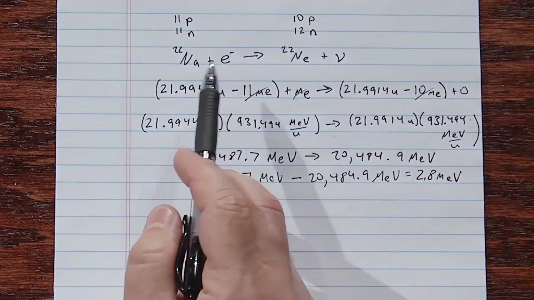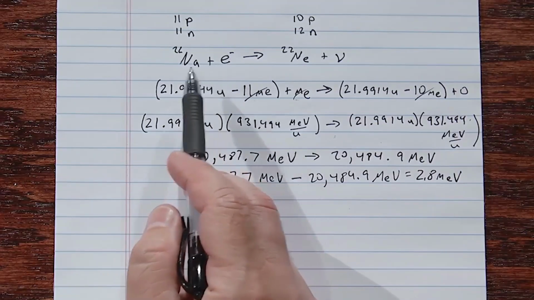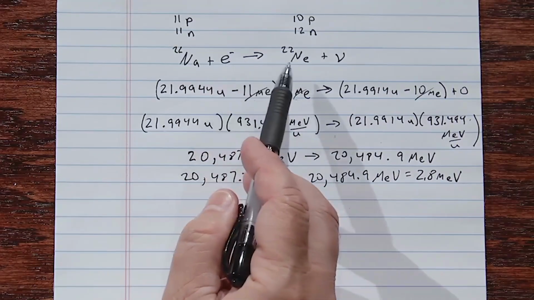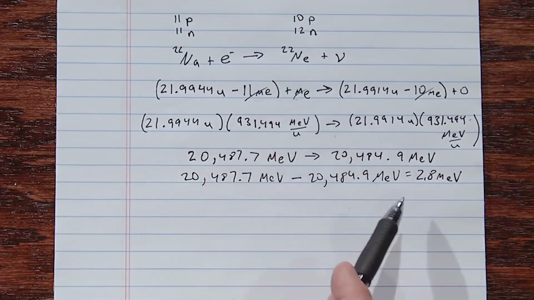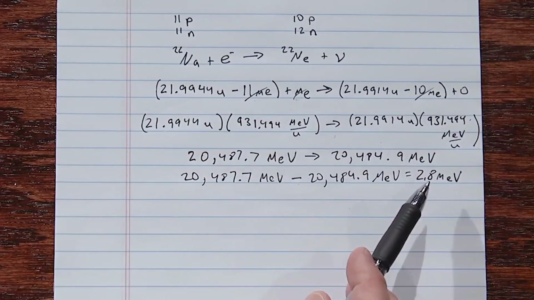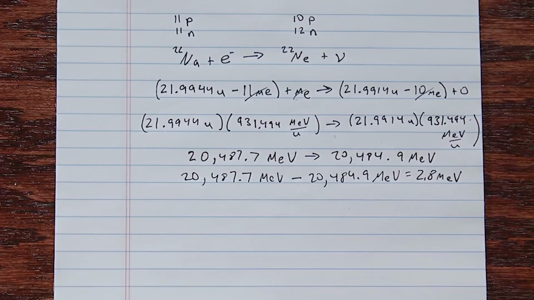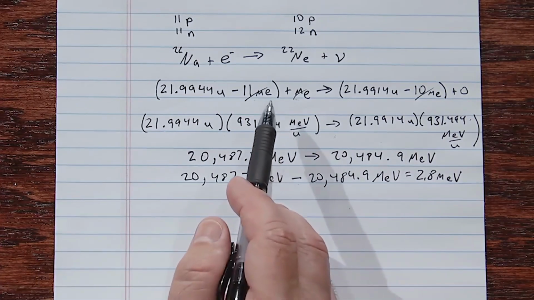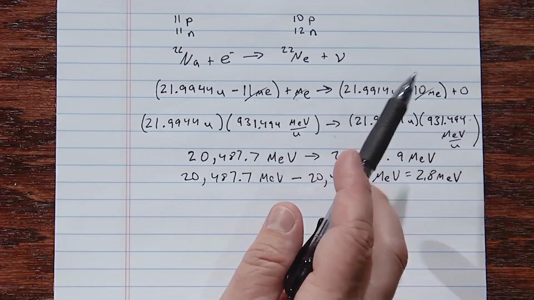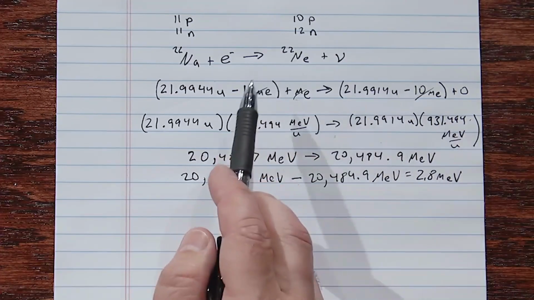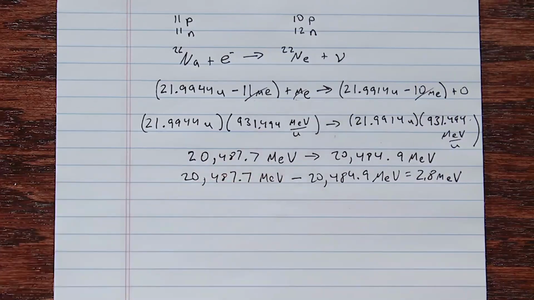So when this sodium nucleus captures this electron and creates a neon, it also releases 2.8 mega electron volts of energy. Now once again, notice that I could cancel out the mass of the electrons because I wound up subtracting this side from this side. So the mass of the electrons didn't matter in the end.